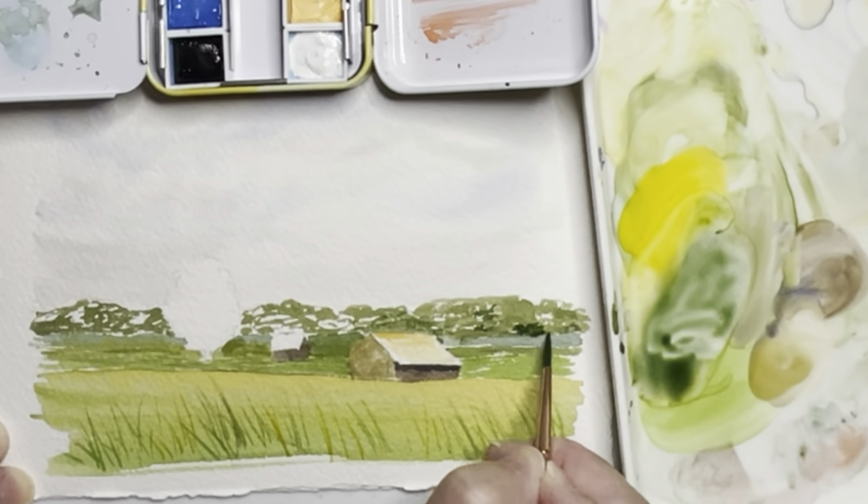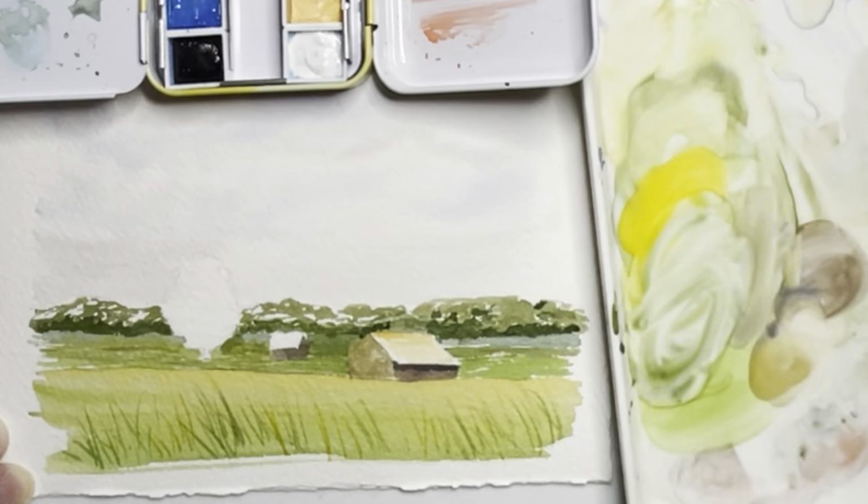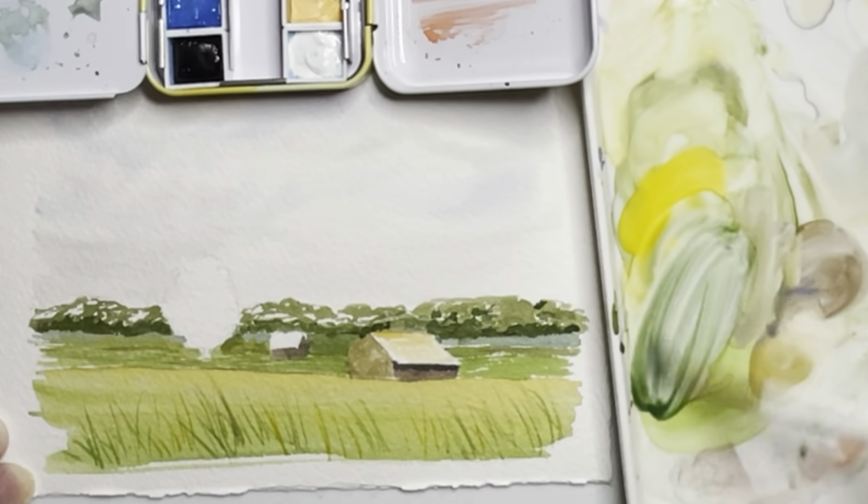While I was working on the voiceover, I did realize that I missed an opportunity to add a little bit of a dark line on the back side of the building for the roof line there. That would have added some interest. So maybe I'll go do that later.